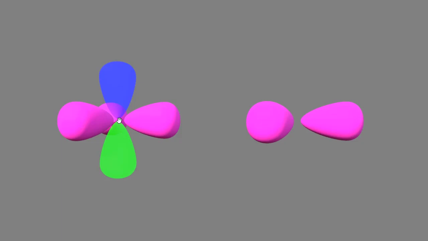Now if the carbon only wanted to make 2 bonds, then it would be sp hybridized. It would use 1 of its s and 1 of its p's, and what you would get is actually 2 molecular orbitals. Now I know there's 3 here, and that's because they can be directional. If it was hybridizing the px, then the sp hybridized orbital would look like this, and there would just be 2 of them.